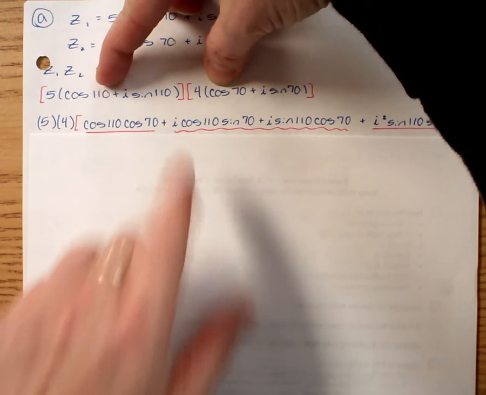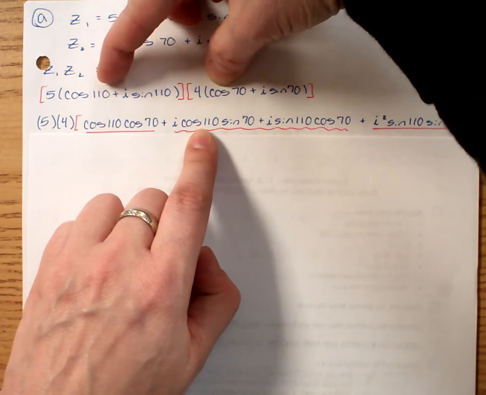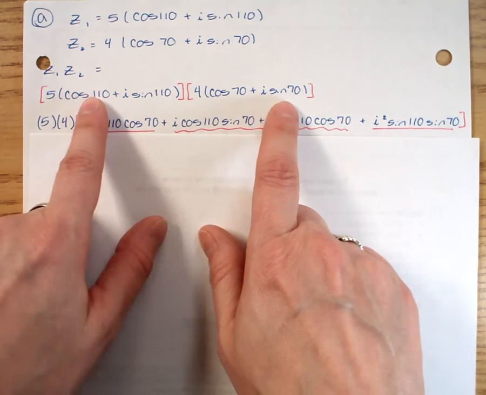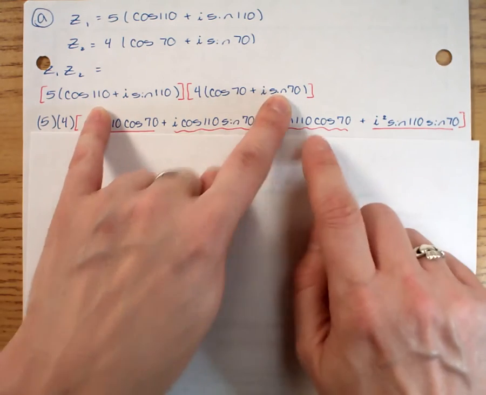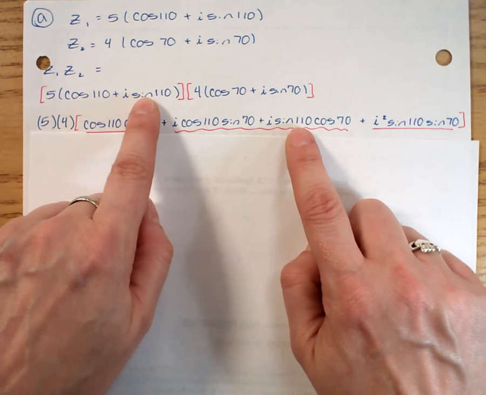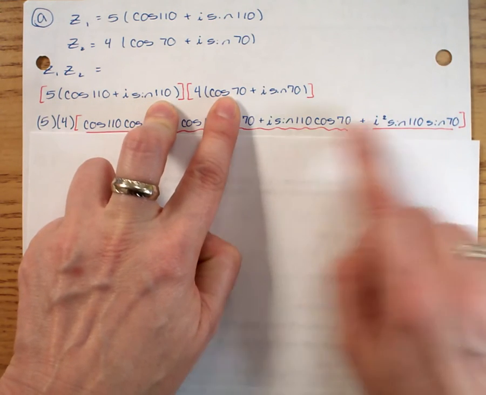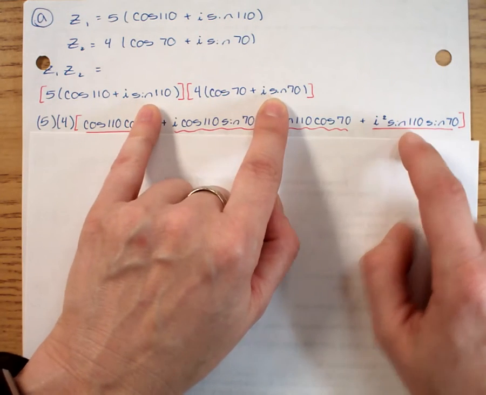I have my I cosine 110 times my sine of 70, and I did rearrange the order of that multiplication. Then I have the I sine 110 times the cosine 70, and then I have the I squared sine 110 and the sine 70.